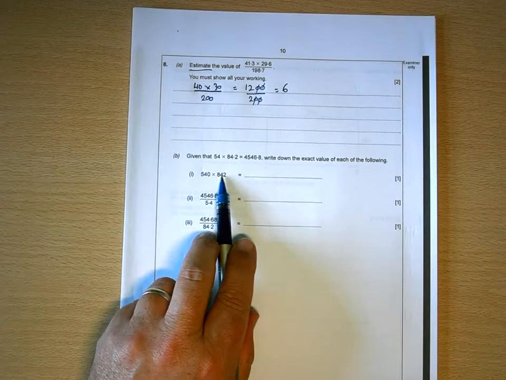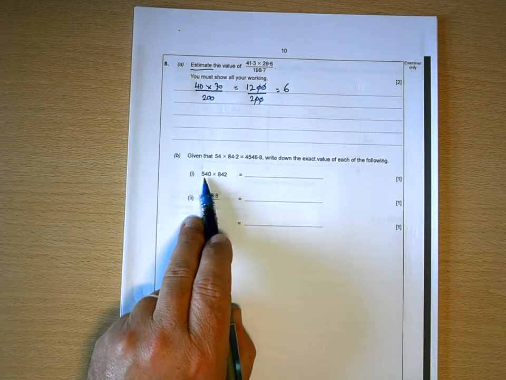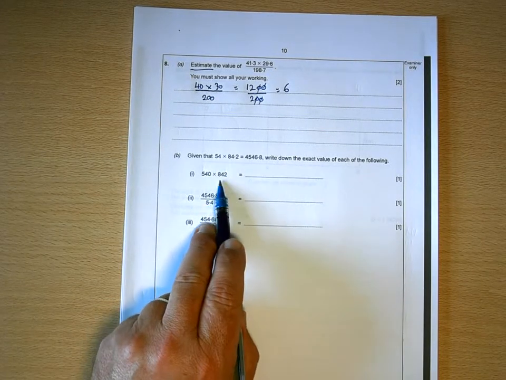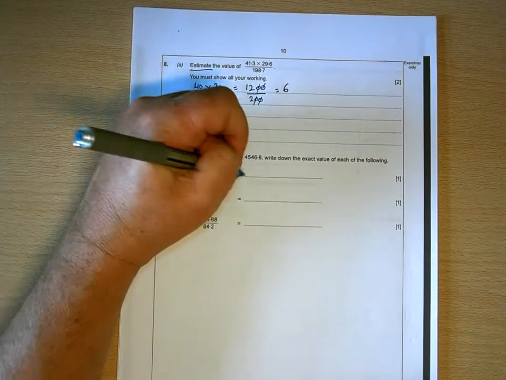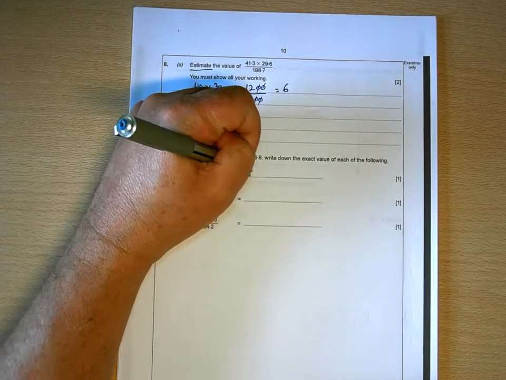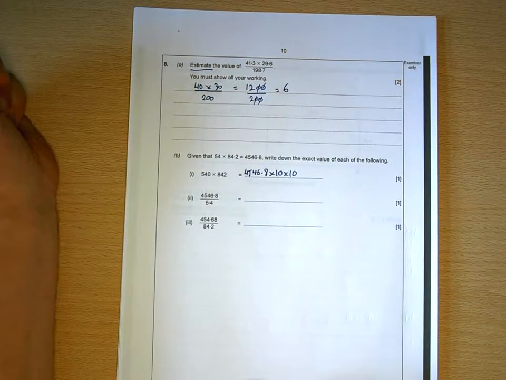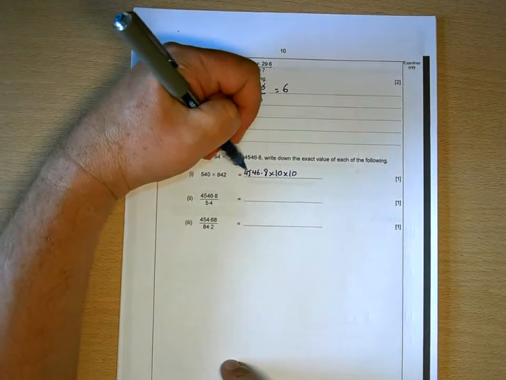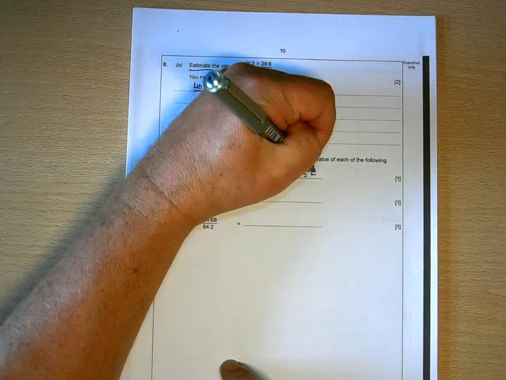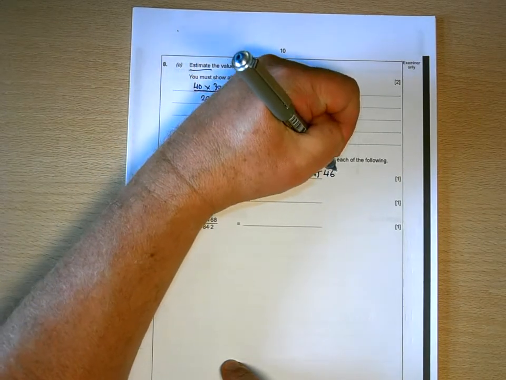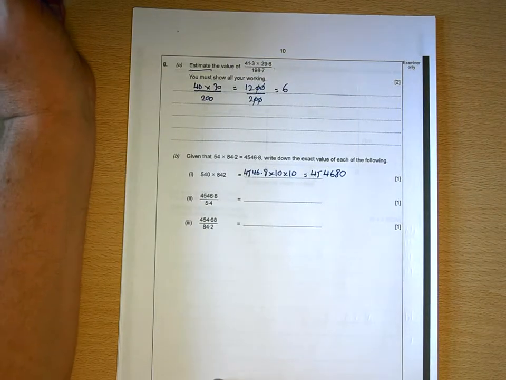So for the first one, this side of it, the 54 is 10 times bigger, and the 84.2 is 10 times bigger. So that's going to be 10 times bigger twice. So if it was 10 times bigger, it would be 4, 5, 4, 6, 8. Times 10 again will make that the answer.